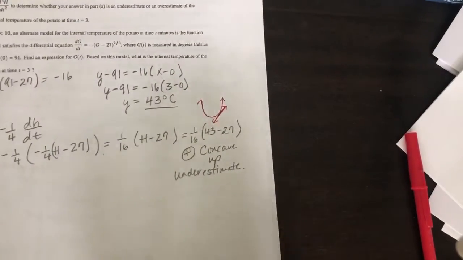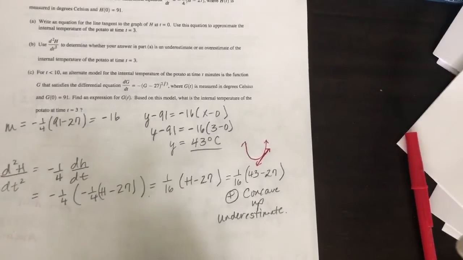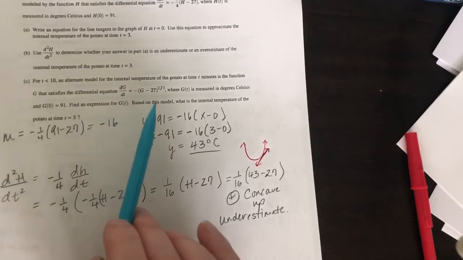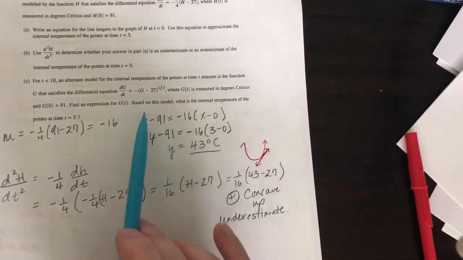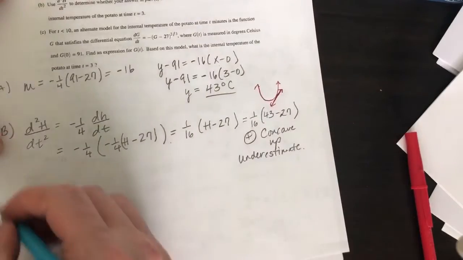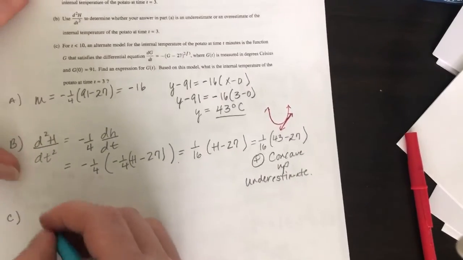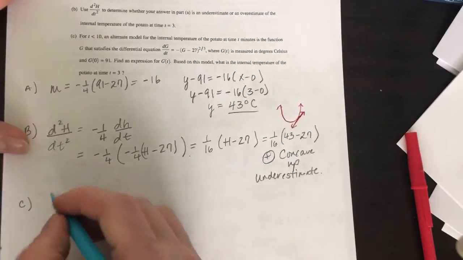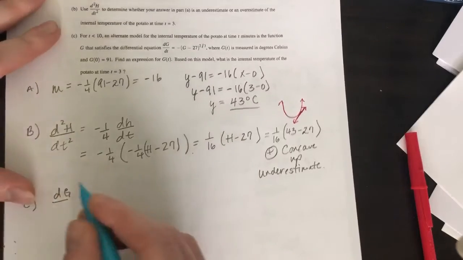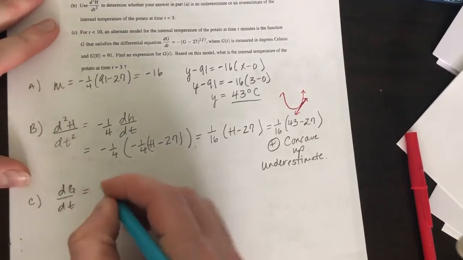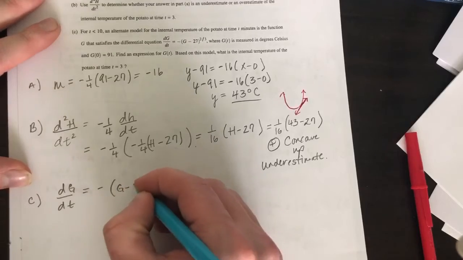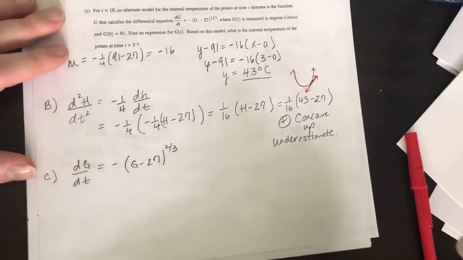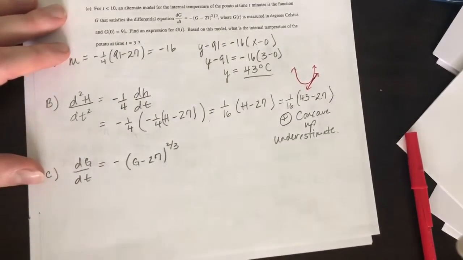Part C, it says we're given this model and differential equation. It says find the expression for g of t, which means we're going to integrate, and pretty much this is a differential equation problem. We're going to separate our variables, so let's go ahead and write the original. I want to get all my g terms on one side and everything else on the other. I'm going to leave that negative sign on the other side.